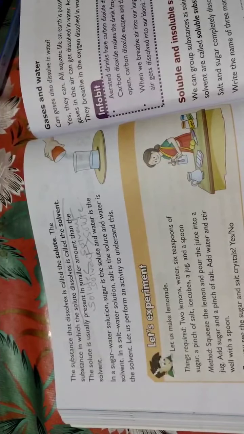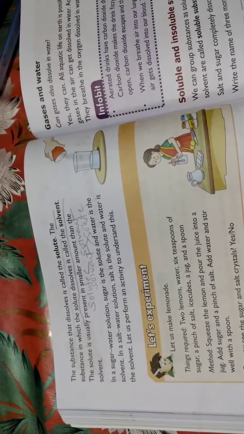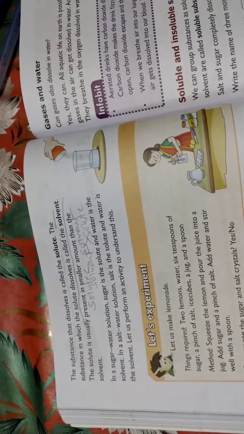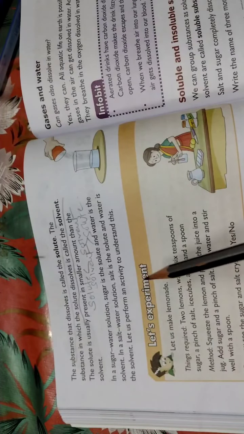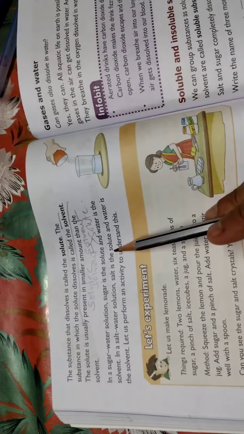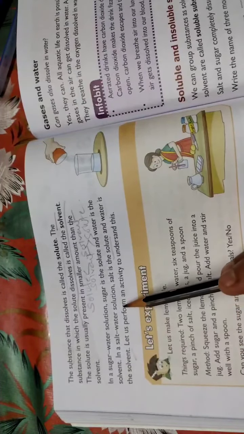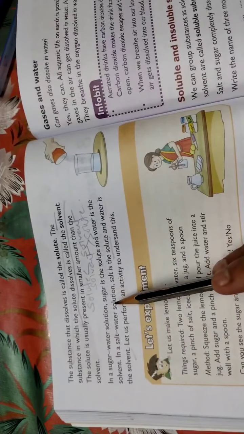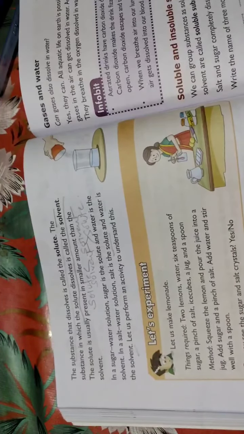In a sugar water solution, sugar is the solute and water is the solvent. In a salt water solution, salt is the solute and water is the solvent. And that complete thing, the combination of solute and the solvent, gives us solution.